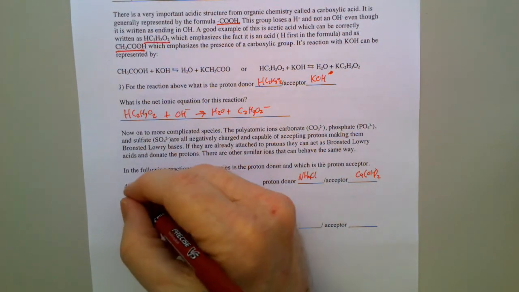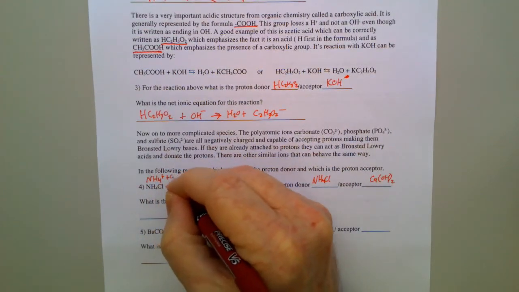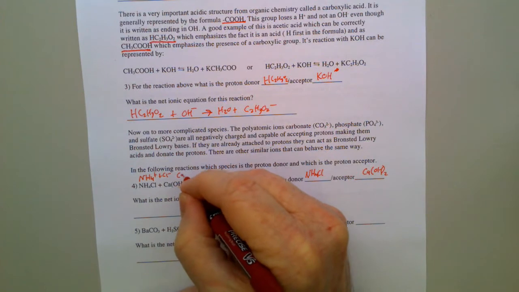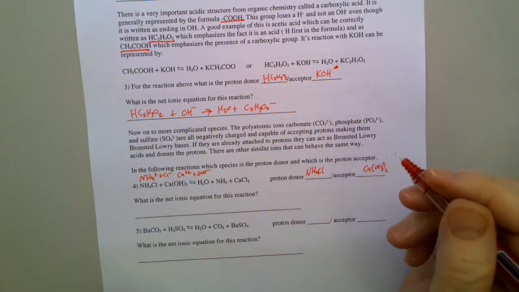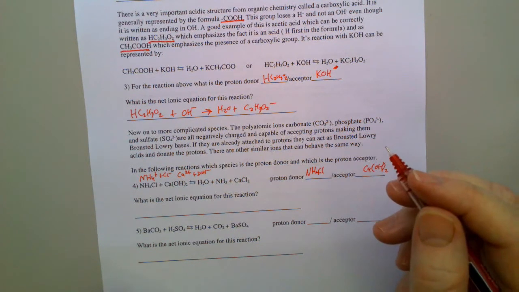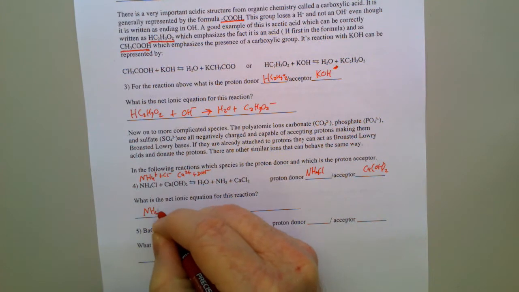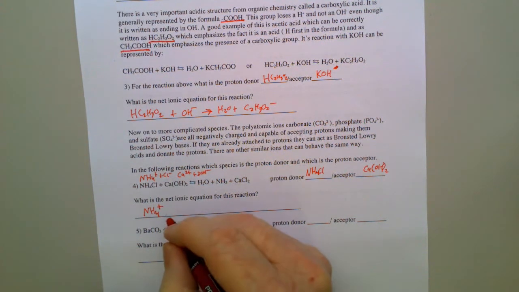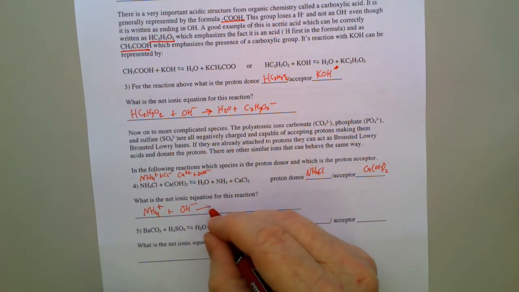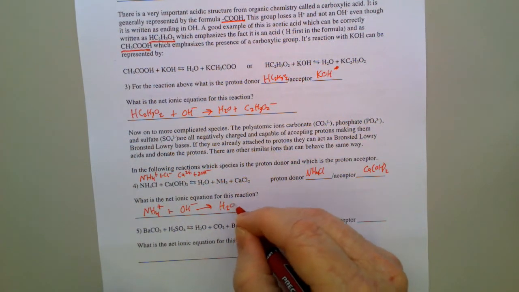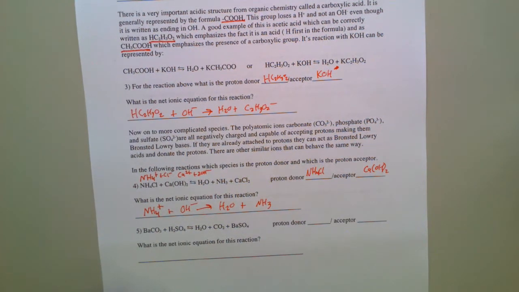Now, this is basically dissociated. NH4 plus and Cl minus and Ca2 plus and 2OH minus. So what we're looking at here is going to be ammonium NH4 plus reacting with hydroxide. The hydroxide picks up the hydrogen, becomes water, and leaves NH3 behind.